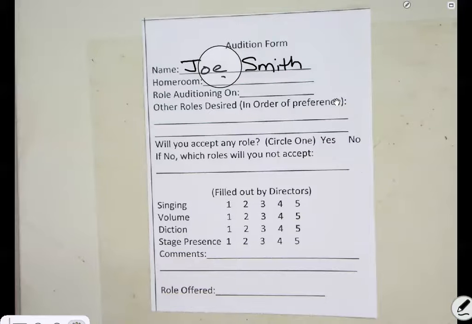So say that you write your name as Joe Smith. He is in Miss Sahai's homeroom this year, and he would like to audition for the role of Gaston. Then in order of preference, he would like to be considered for Le Fou after that, then Lumiere, and then let's just say Chip. All right, next one.